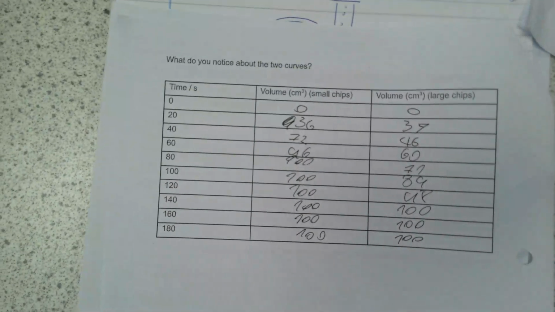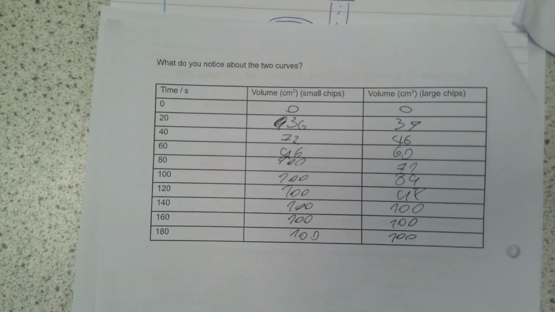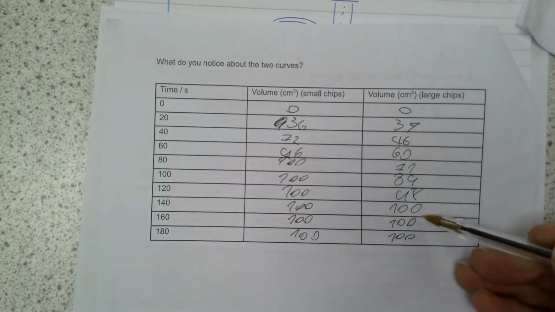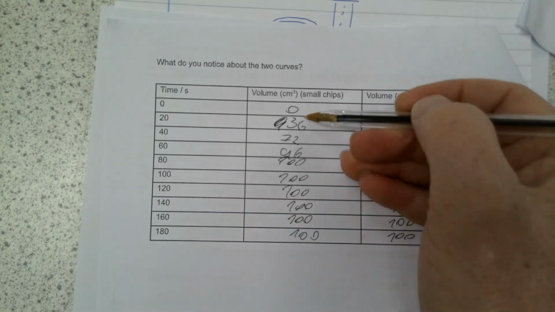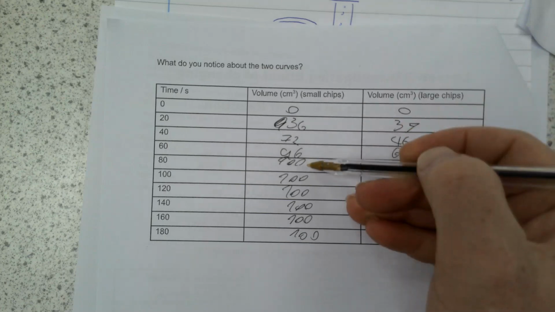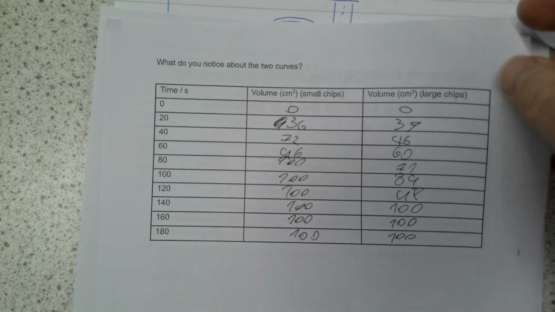So for those not with us today, if you can make out this writing, that's the sort of data you'll have had for these. So the larger marble chips took longer to get to 100 centimetre cubes of gas produced, and the very small marble chips produced the gas much more quickly. The reaction was faster. And so we've proven this worked.